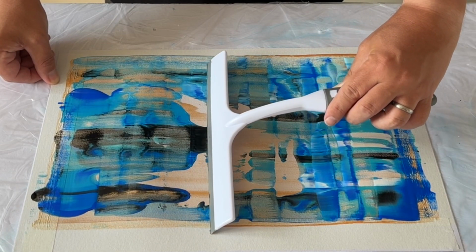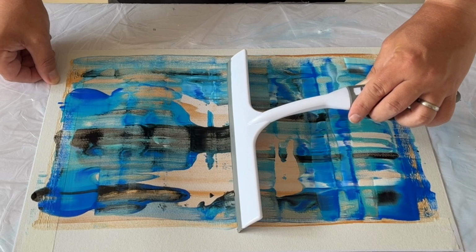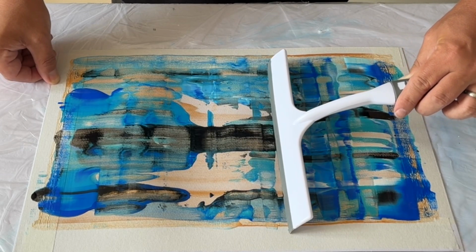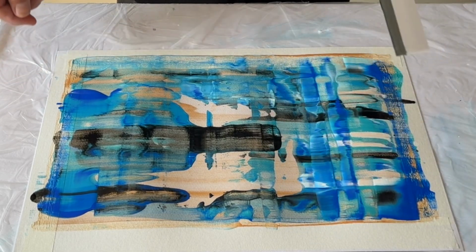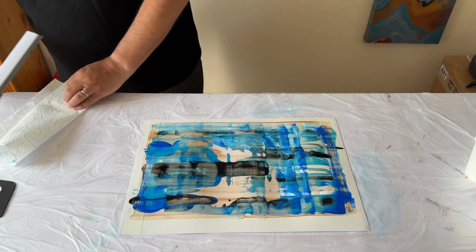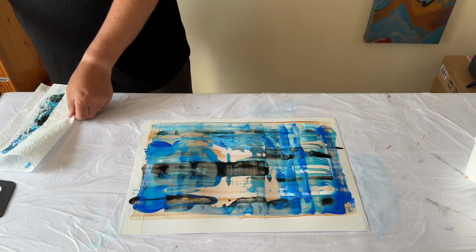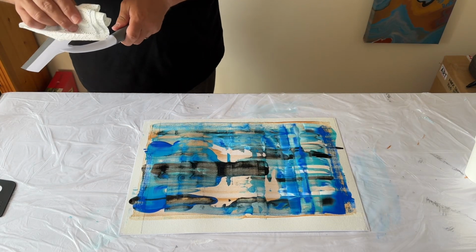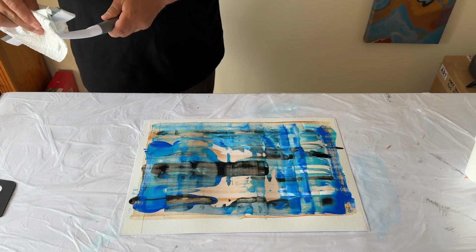with that squeegee to create different tones of the paint, how it connects to the paper, and different shapes as it's dragged across. I'm really happy with that effect, and I'm next going to use the tile grouter to add a little bit more texture and pattern on this creation.